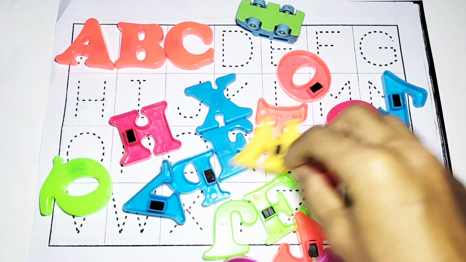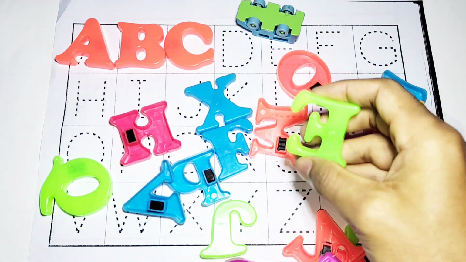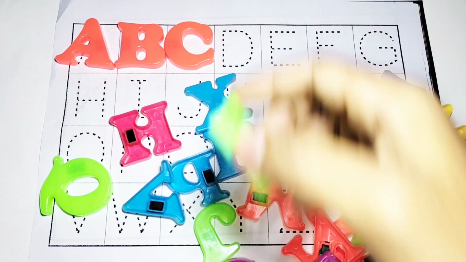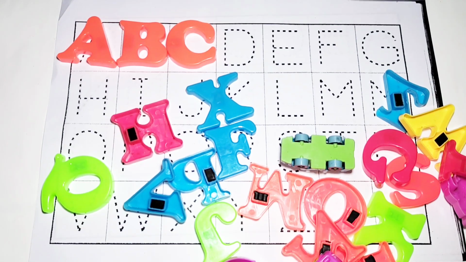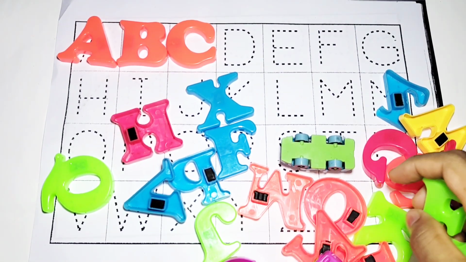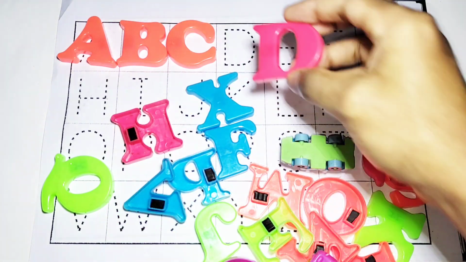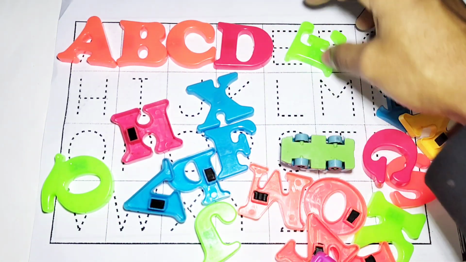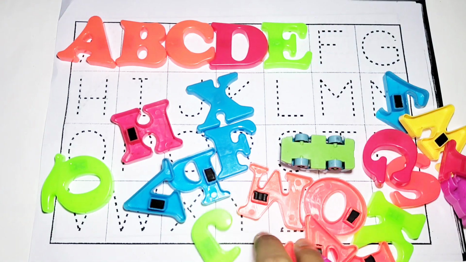Kids, now we're finding E. E for egg, E for elephant. Sorry kids. Now we're finding D. D for dog, D for doll. And now we're finding E. E for egg, E for elephant.